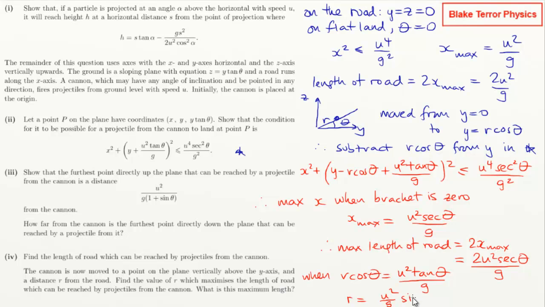I suppose you could write this either way, really. So I'll say sine theta sec squared theta. I mean, I could put tan theta times sec theta. It's all the same setup, really. But still, I'll go with that. That looks all right. And I think that's it, really. Is that everything they wanted? Find the value of r which maximizes the length of road which can be reached by projectiles from the cannon. What is this maximum length?